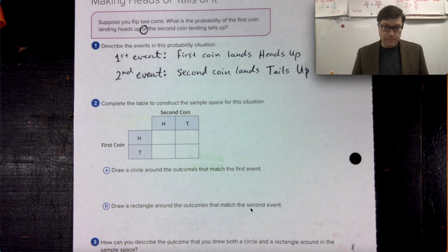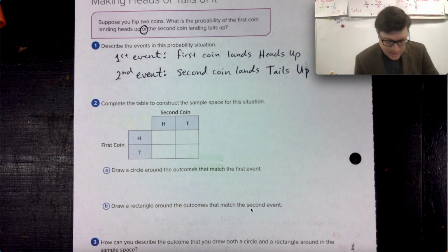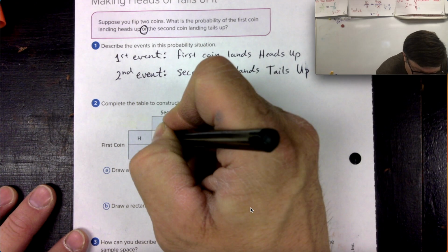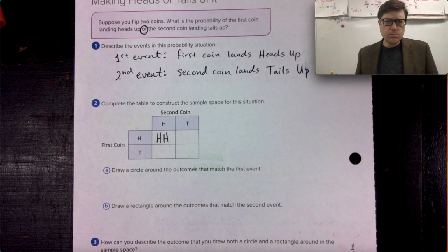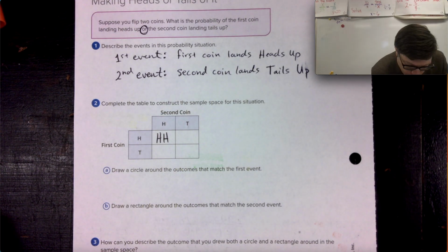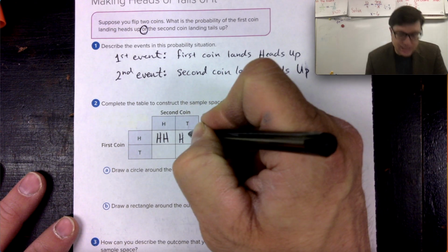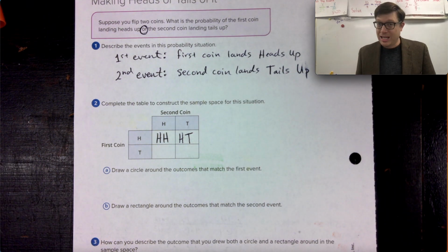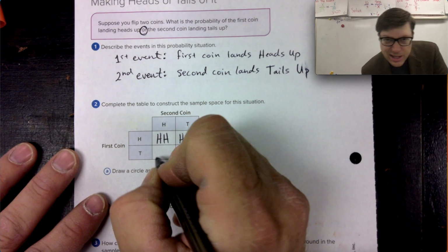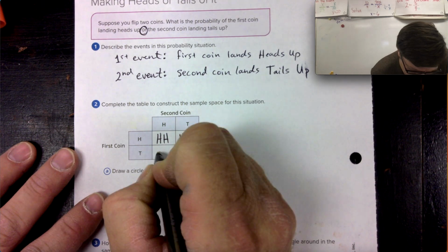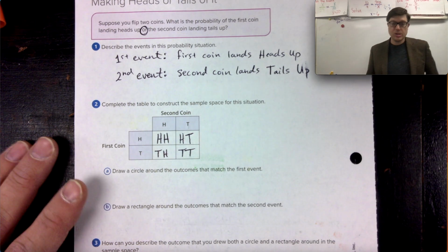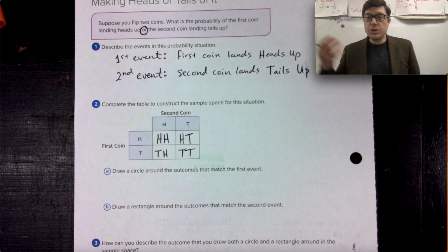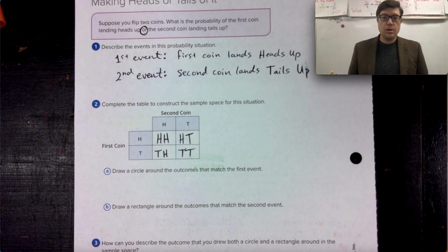So the first coin landing heads and the second coin landing heads means our sample space would be described as HH. Or the first coin landing heads and the second coin landing tails would be described as HT. So complete the table. First is tails, second is heads. First is tails, second is tails. Now, honestly, there's only 4 outcomes that can happen.